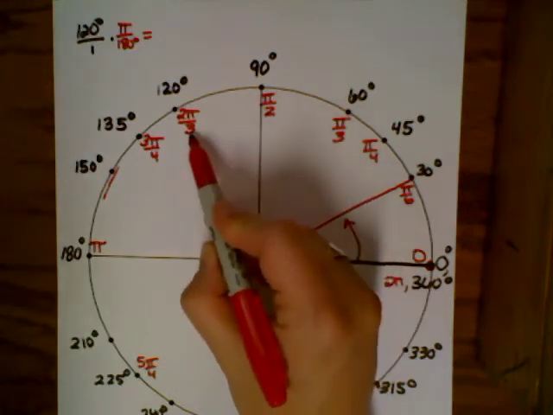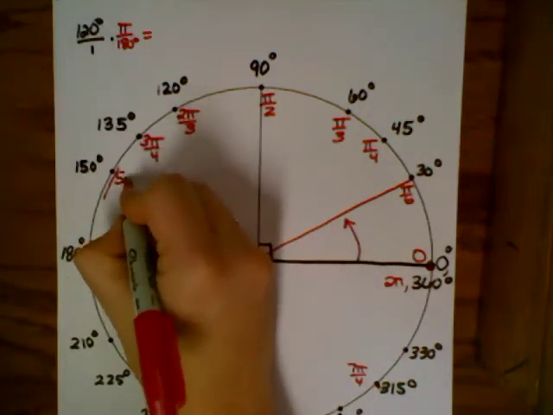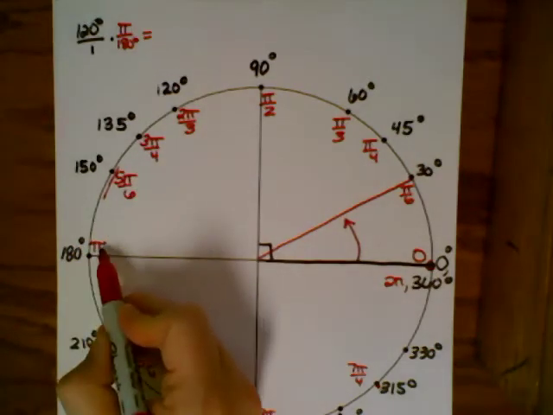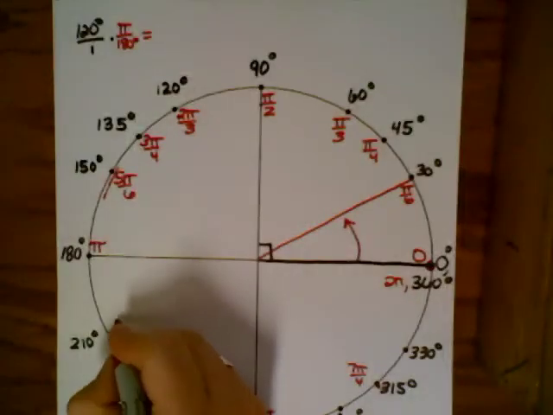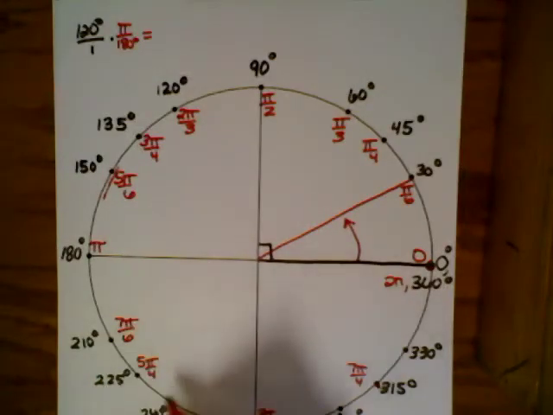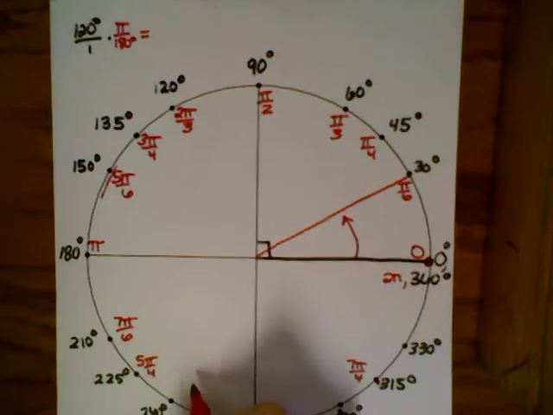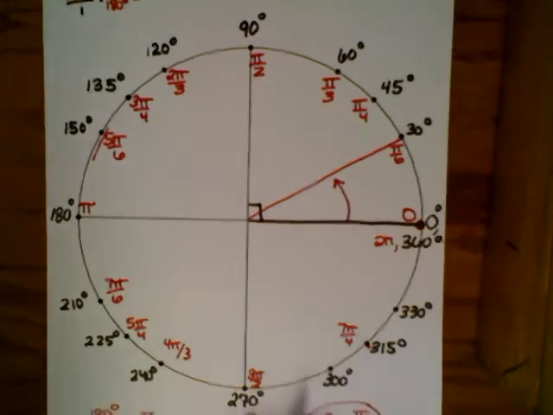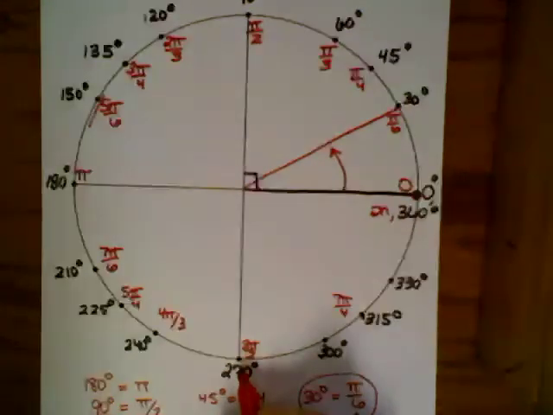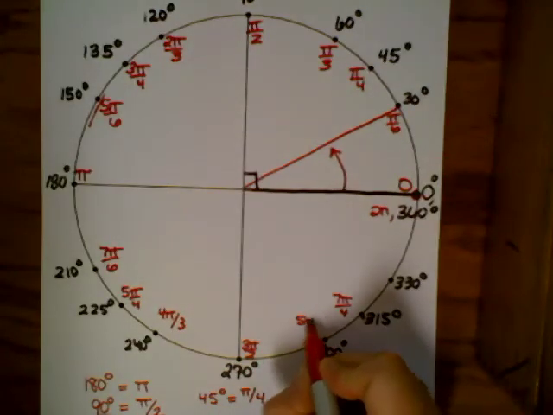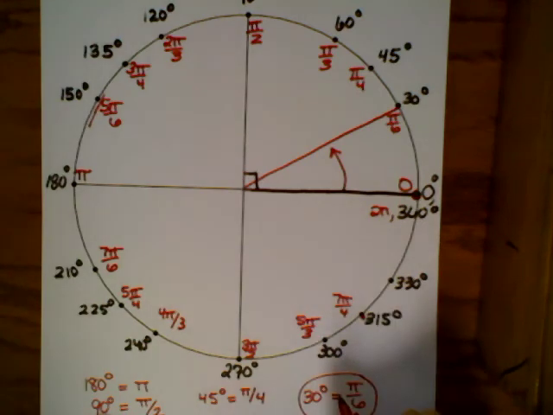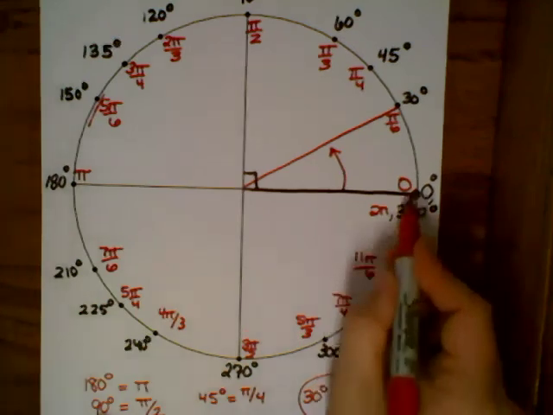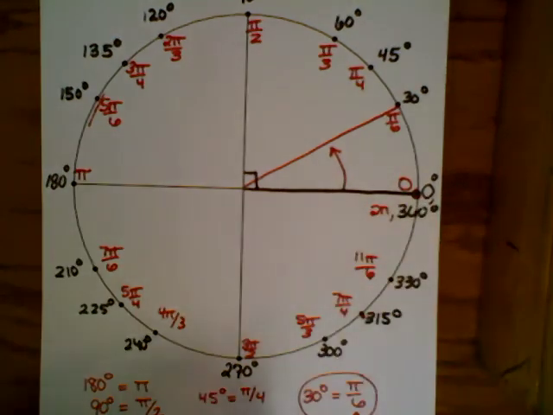4 pi over 6, then 5 pi over 6 has not been labeled. 6 pi over 6 would reduce. 7 pi over 6, 8 pi over 6, but I want to simplify that. And 9 pi over 6 will reduce to this quadrantal angle. 10 pi over 6, 11 pi over 6, and 12 pi over 6 gets us all the way back around to 2 pi.